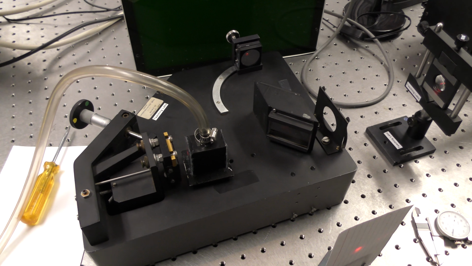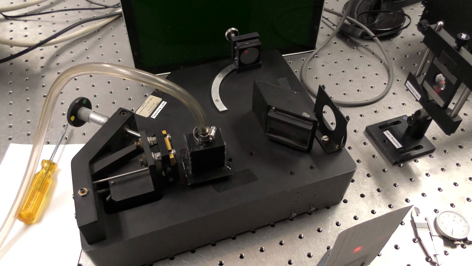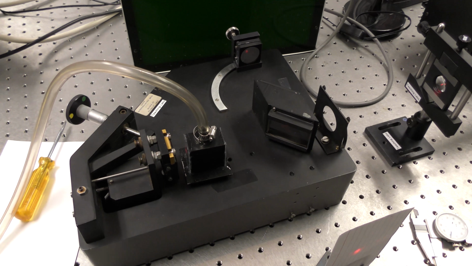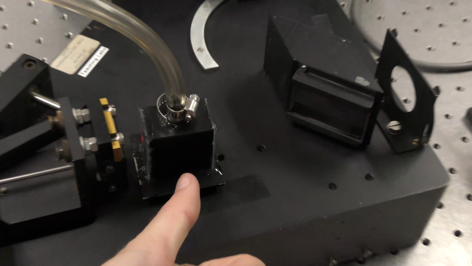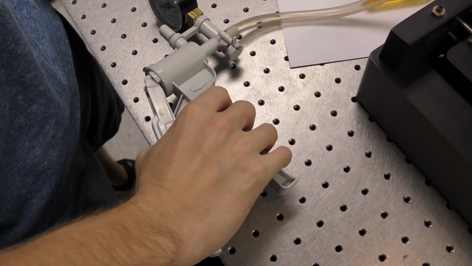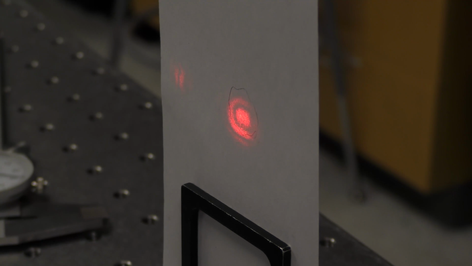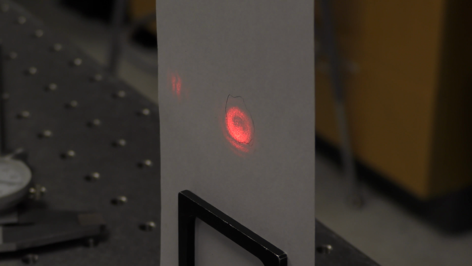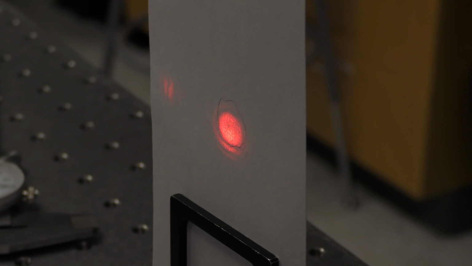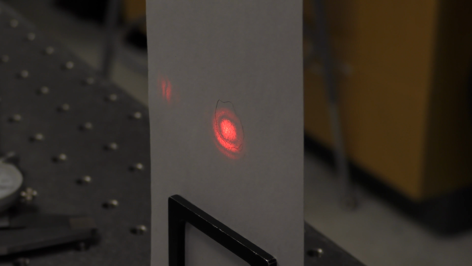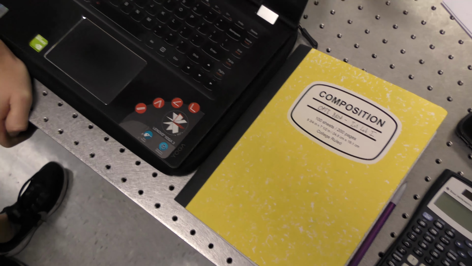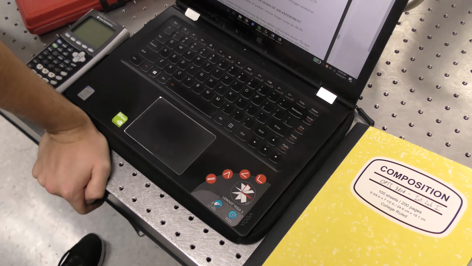So here we're measuring how air pressure affects refractive index by changing the pressure in this little box right here. As I'm squeezing the gauge, I'm changing the pressure inside the box, which is changing the optical path difference and is affecting how our fringes collapse or expand. We changed the pressure of the chamber until we got 20 fringes of difference.